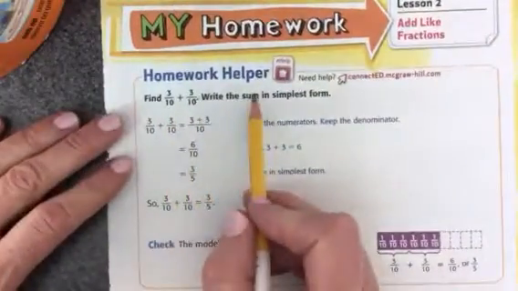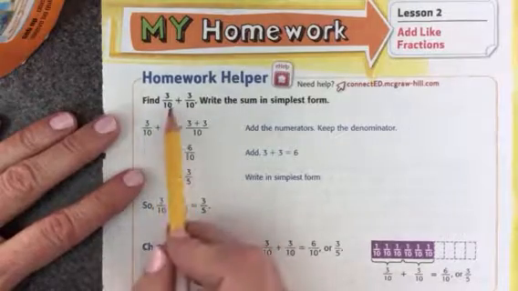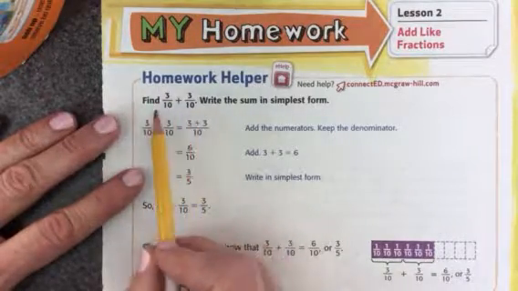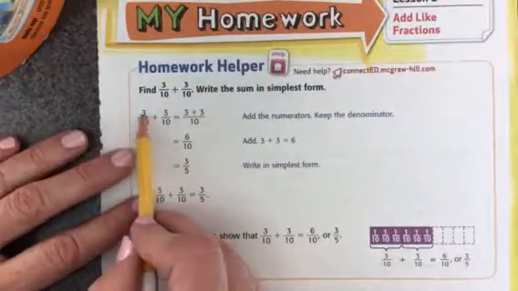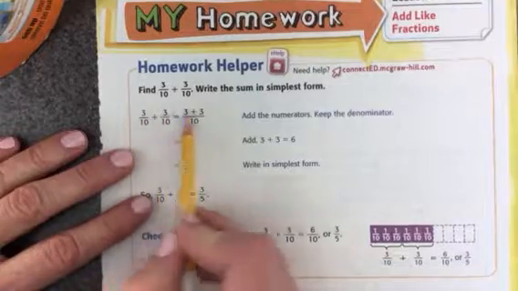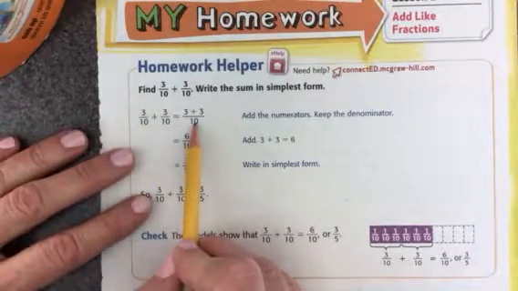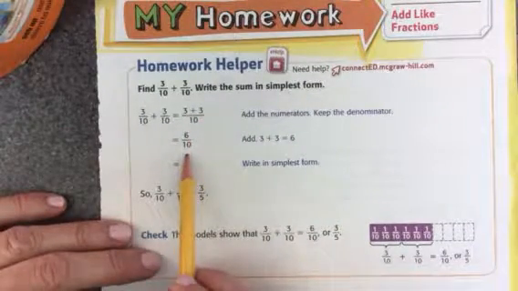Students, in this homework helper section, you can see how to add like fractions. A like fraction means that both of the denominators are the same. So when I have 3/10 plus 3/10, I add the numerators, 3 plus 3, and the denominator stays the same. So 3 plus 3 is 6, and the 10 stays the same.